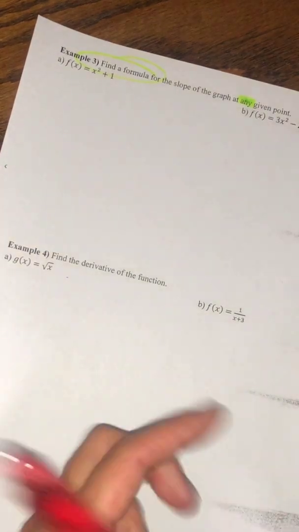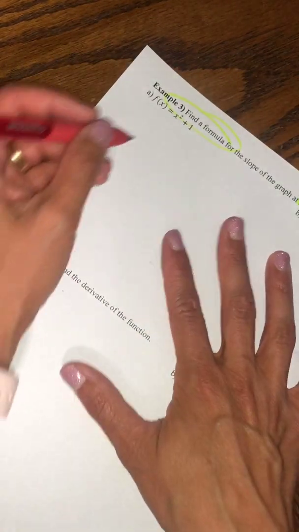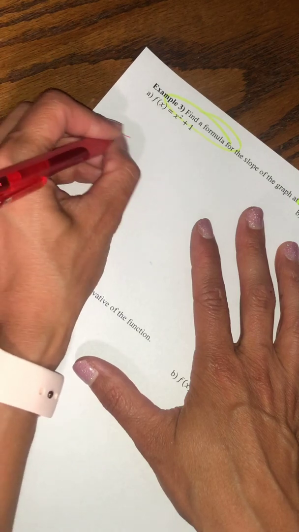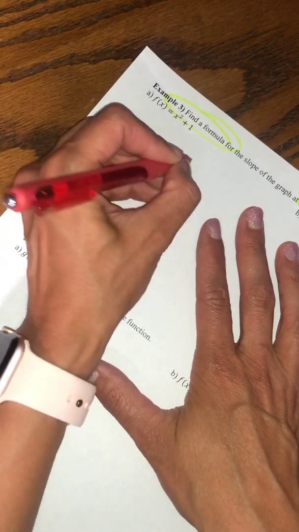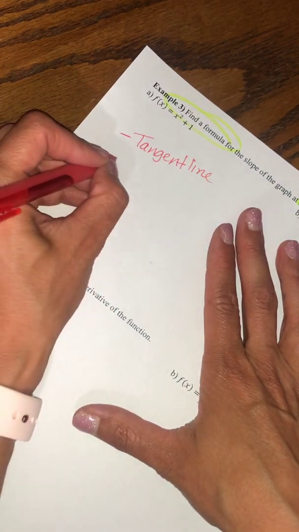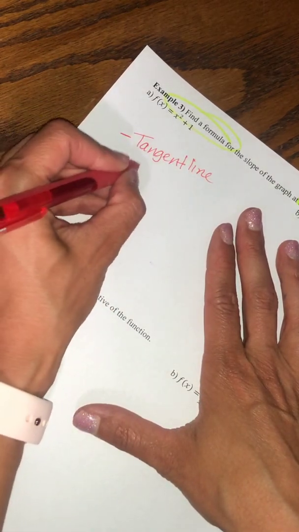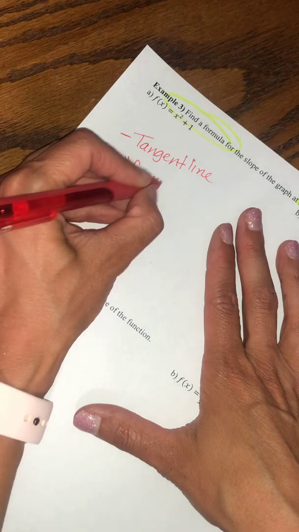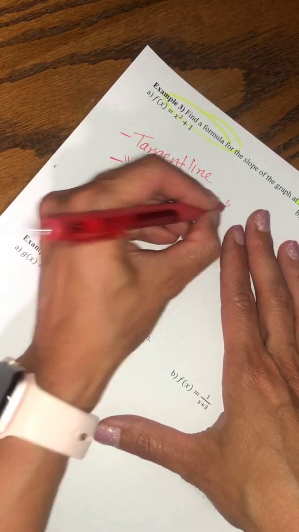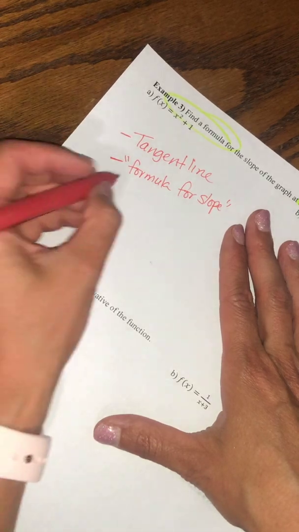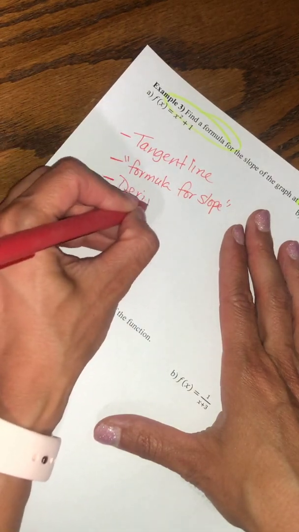So I want to go over some terminology here that you're going to hear a lot. You're going to hear that you need to find the slope of the tangent line, which you've already seen. You're also going to hear that you need to find the formula for the slope. You're also going to hear find the derivative.